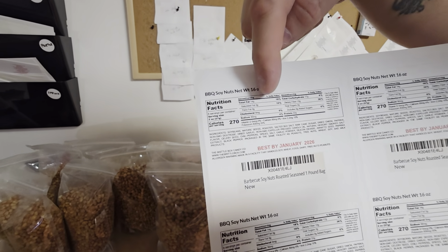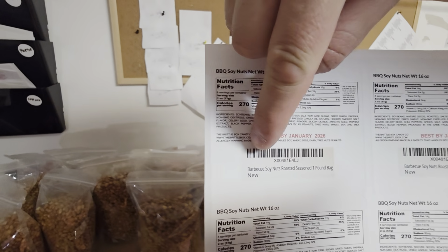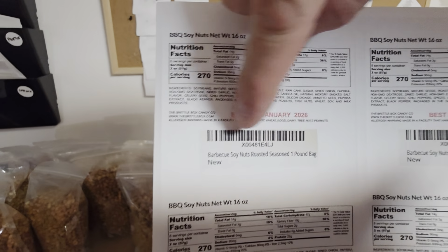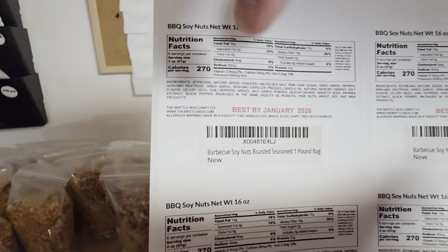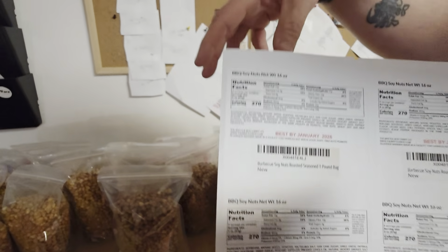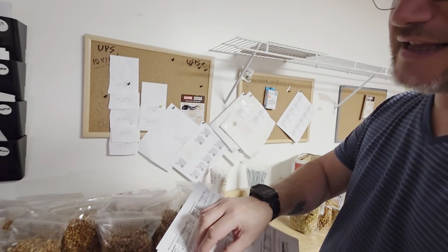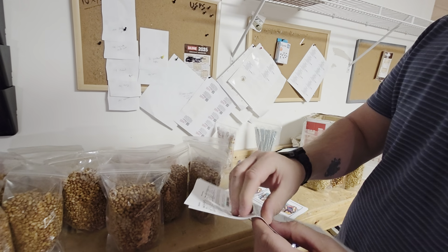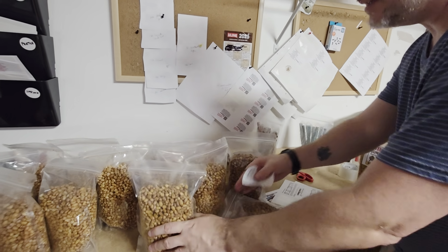Of course, you have to have your nutritional information. But this part right here is the identifying barcode, the SKU number that this will be put into on Amazon. So when they receive the product, and let me start showing you how we label it, that's the actual barcode that they're going to scan to put it into the system. So let me show you how we do this.